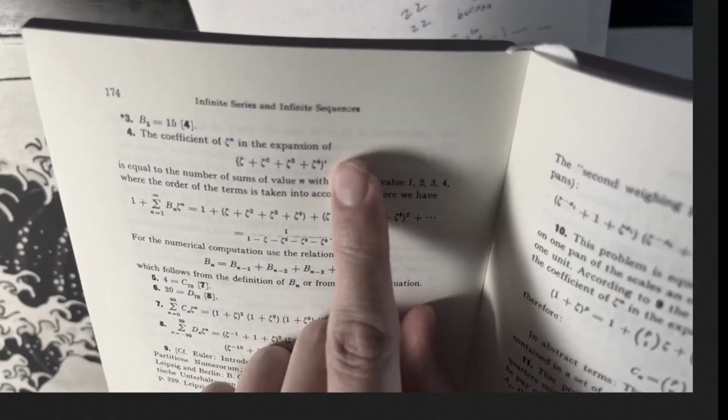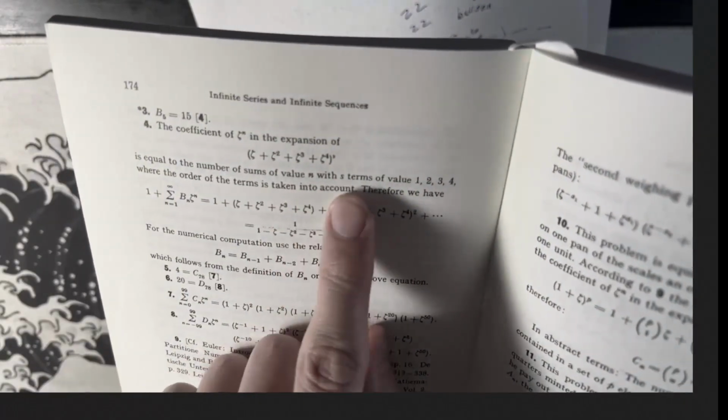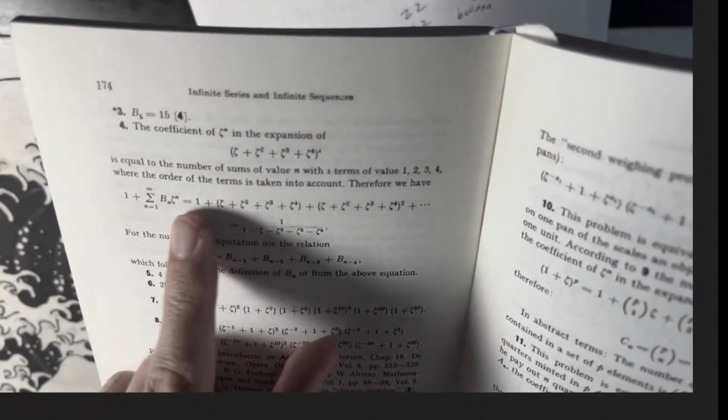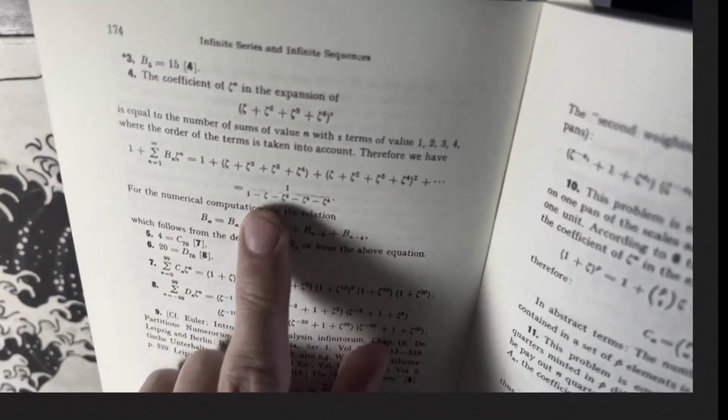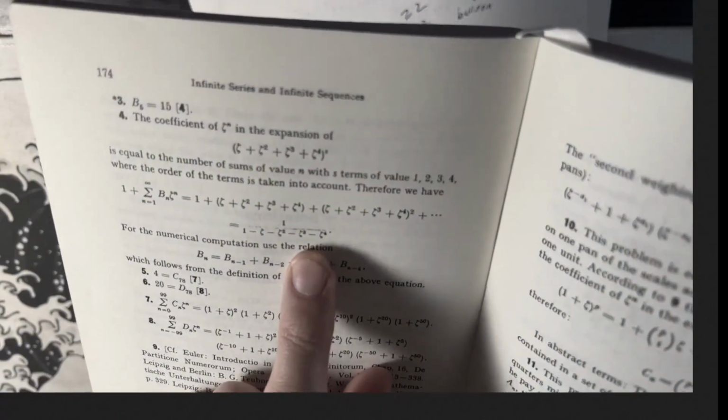But then he raises it to s, meaning this will be sums with s terms. I called it k. He's calling it s, where the order of the terms is taken into account. So you have this infinite series, and therefore this is your answer if you just want a rational function.